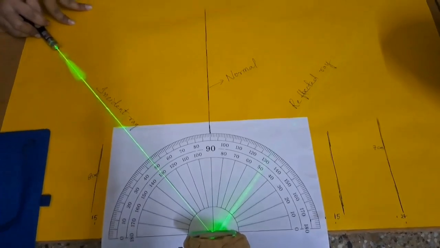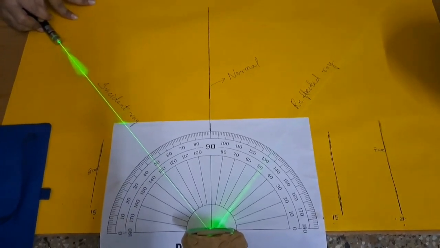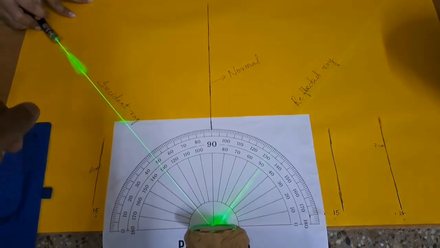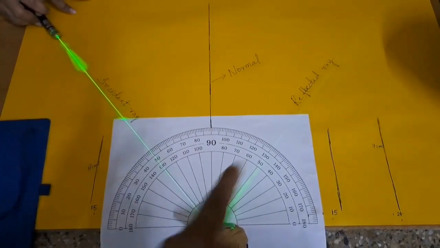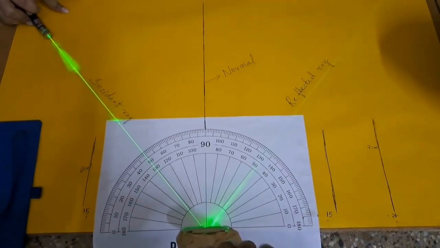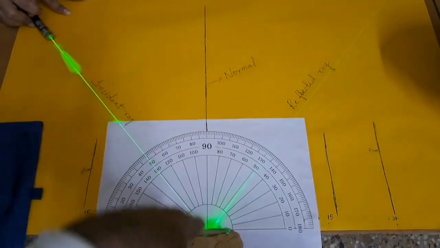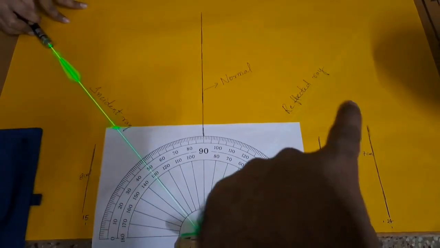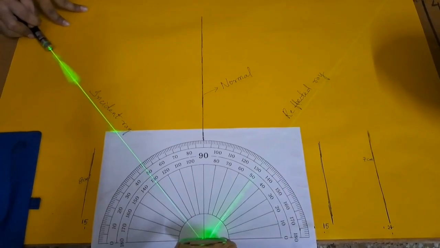And one more law is there. The law is that the incident ray, normal and reflected ray all lie on the same plane. You can see that the point of contact of the normal, incident ray and reflected ray, they meet at this mirror.